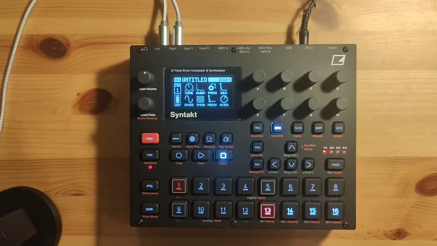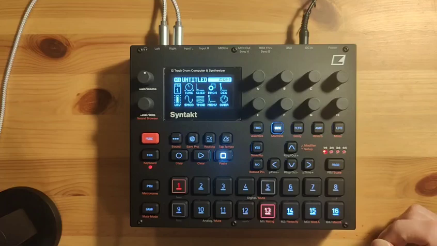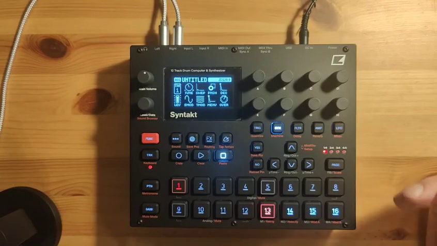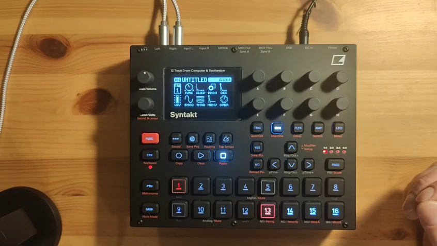Okay, so I wanted to talk a little bit about the Elektron Syntakt. This machine's been out for quite a while, and there probably are lots of other YouTube videos about this machine, but I just wanted to go on a bit of a deep dive and make a multi-part series about this machine because it's quite complex, but it is incredibly powerful.